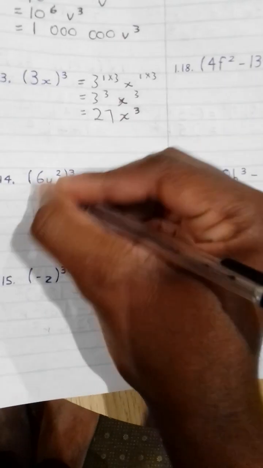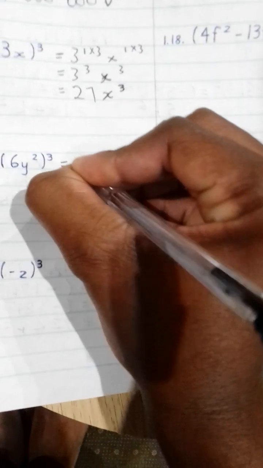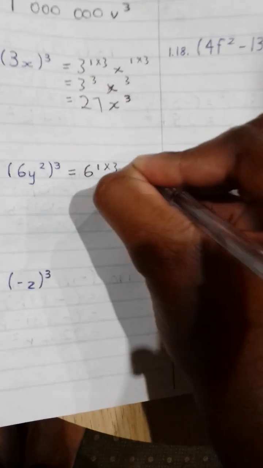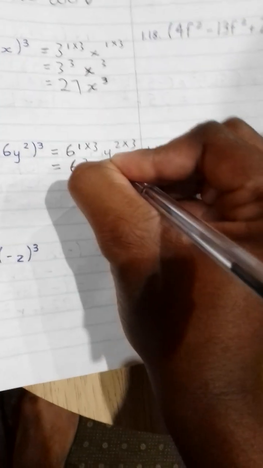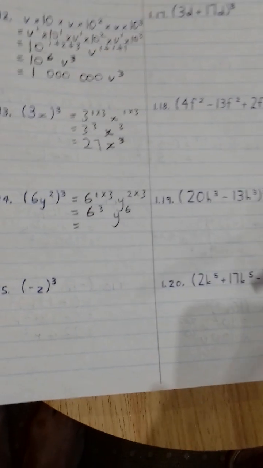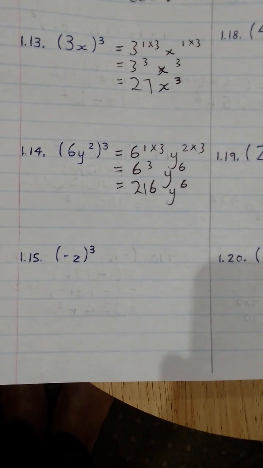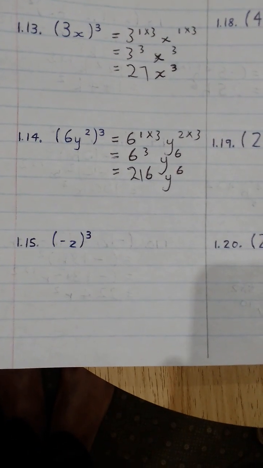So we distribute this 3 everywhere. 6 to the power of 1 times 3, y to the power of 2 times 3. 1 times 3 is 3, 2 times 3 is 6. 6 to the power of 3 is 6 times 6 times 6, which is 216, y to the power of 6. The final answer is 216y to the power of 6.